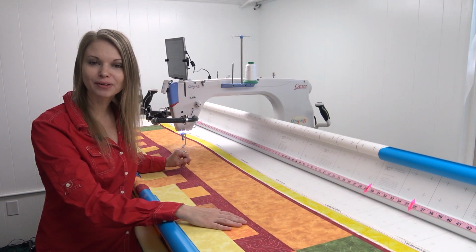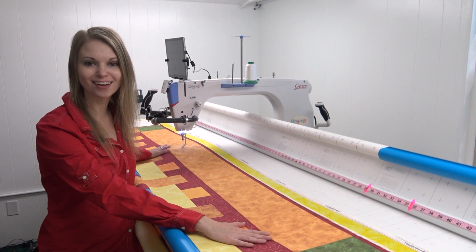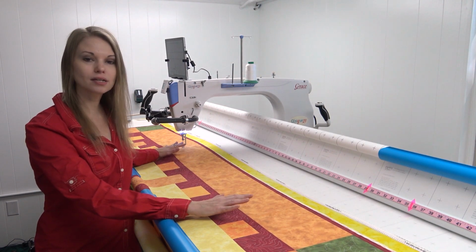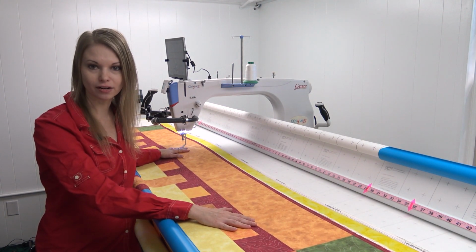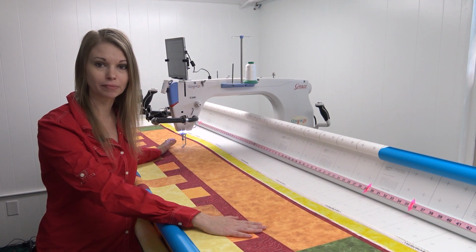So now that we have quilted the corner blocks in our border, it's time to start talking about these long sides. So this is the long vertical side of the quilt. This is the longer side of the border that I have loaded in my frame this way.